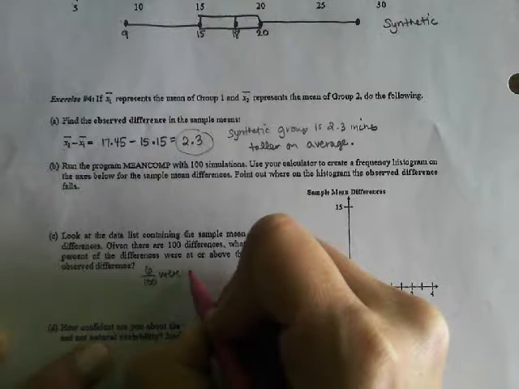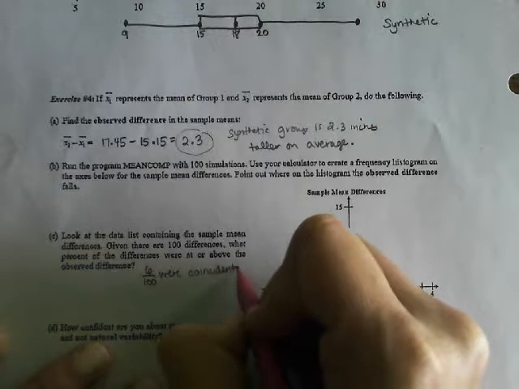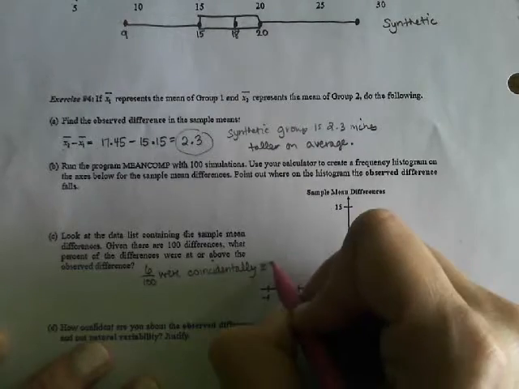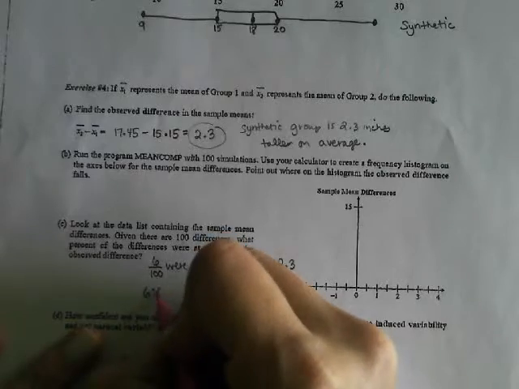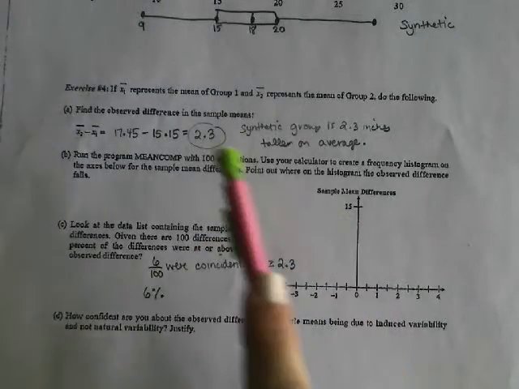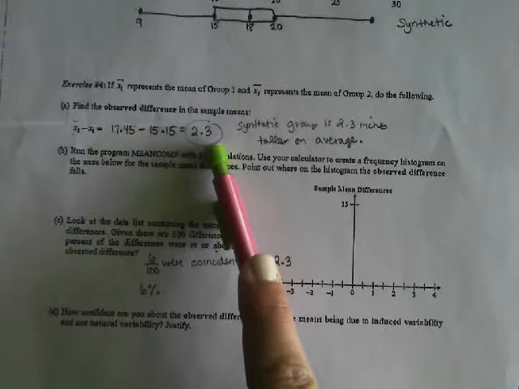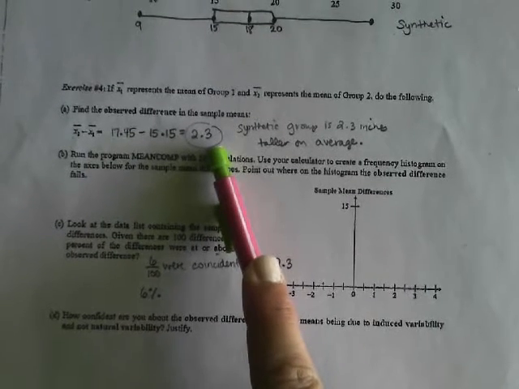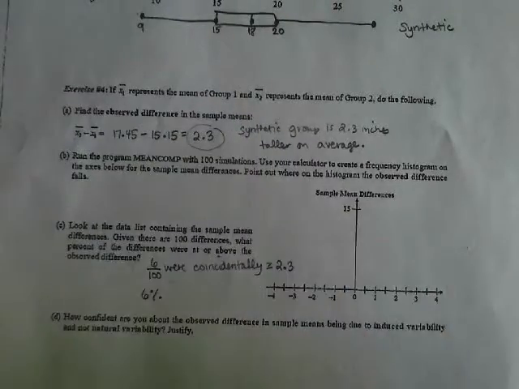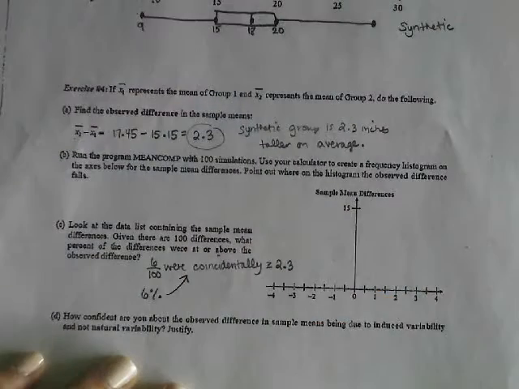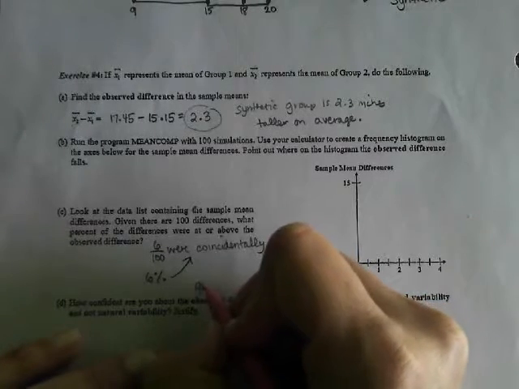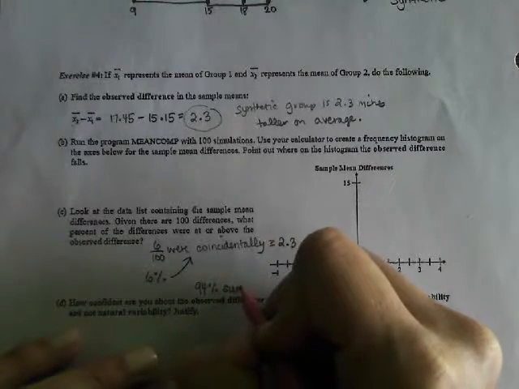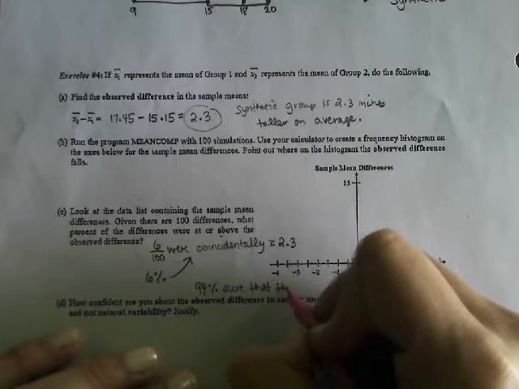So 6%. So there's a 6% chance that this 2.3 was coincidental. Okay? So the better thing that we can gather from this is that we are 94% sure that the difference in heights was due to the treatment.